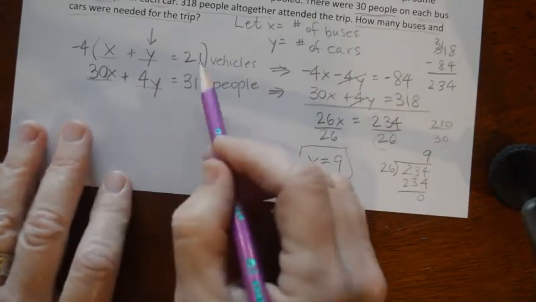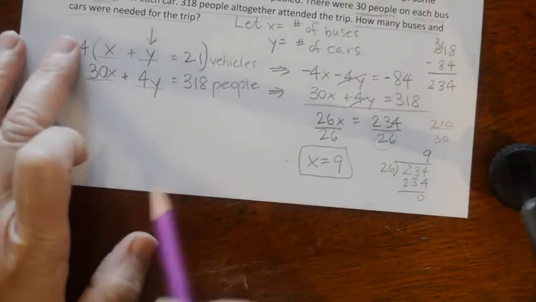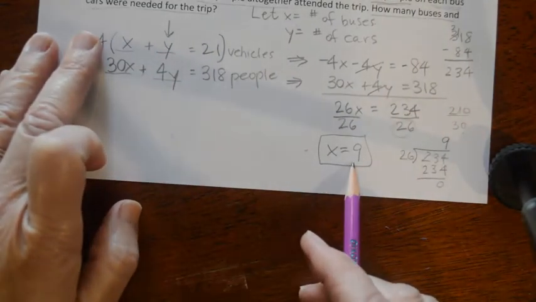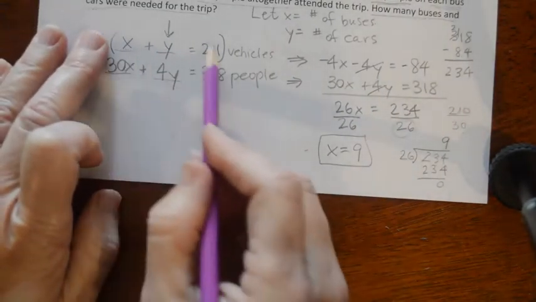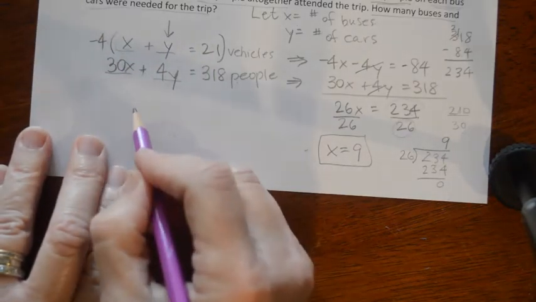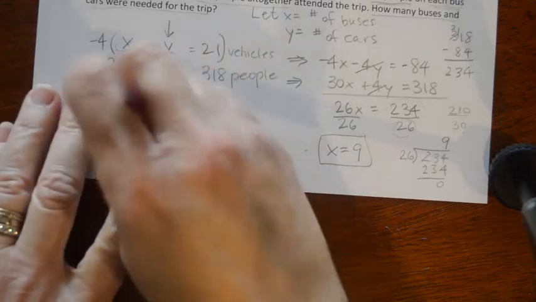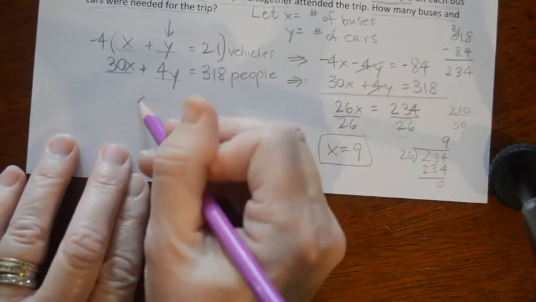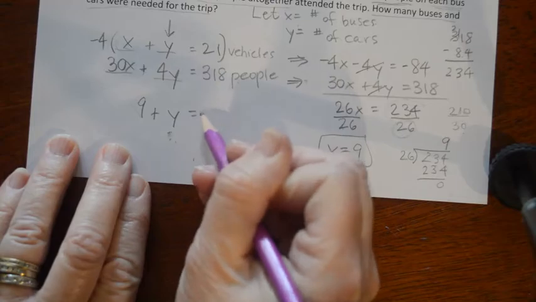So we're going to go back to the original set of equations and choose one of them to put the 9 in. Again, I hope it's obvious that you would want to choose the first one just because it is a simpler equation. So not x, we're replacing that. We're going to say 9 plus y equals 21.